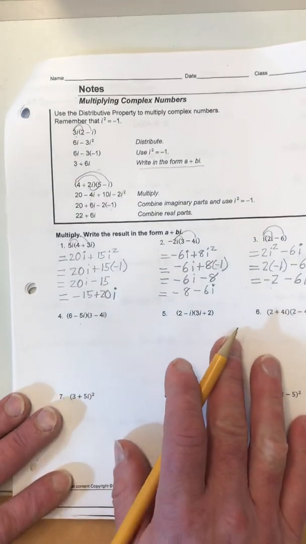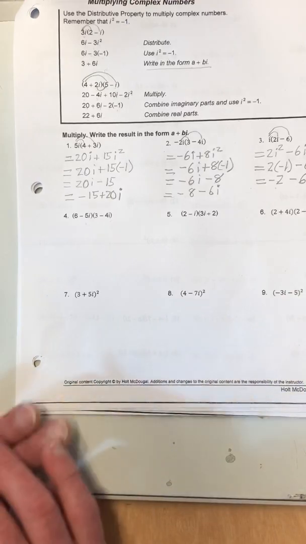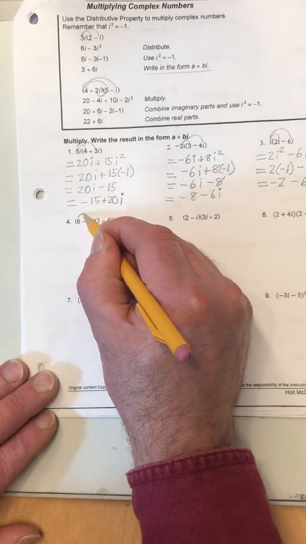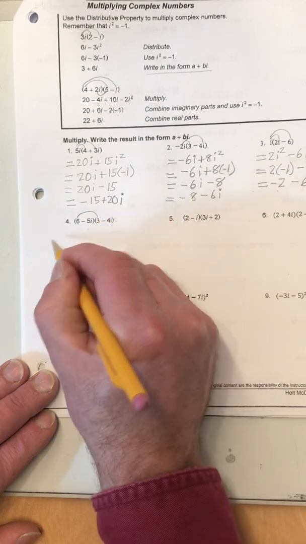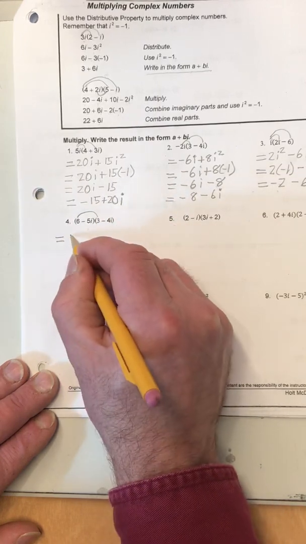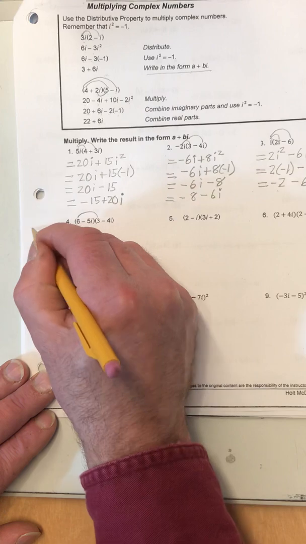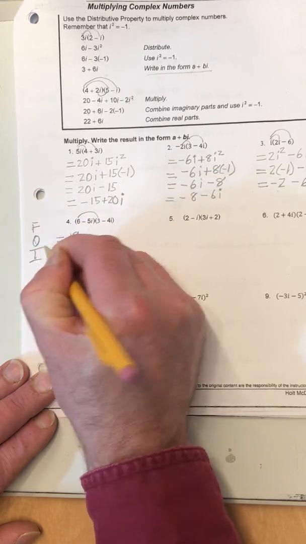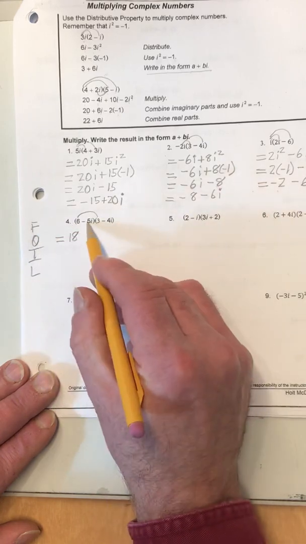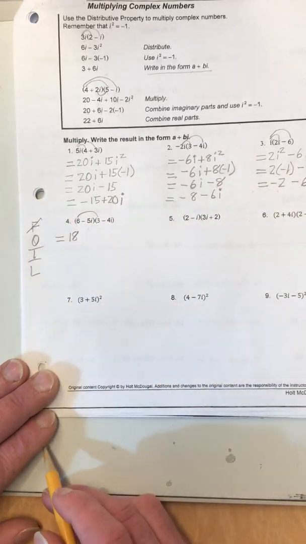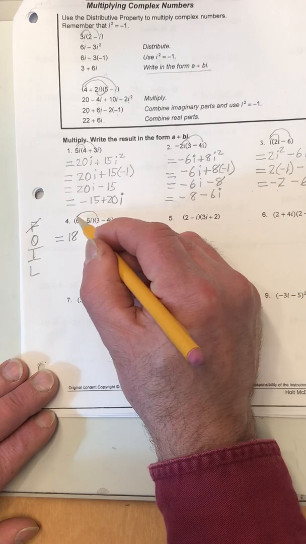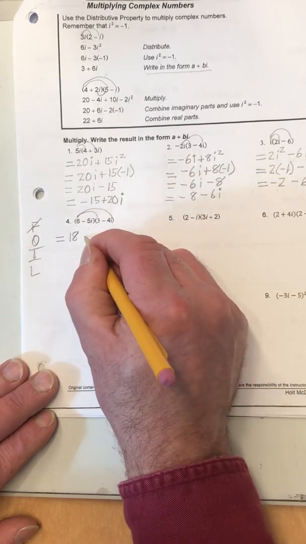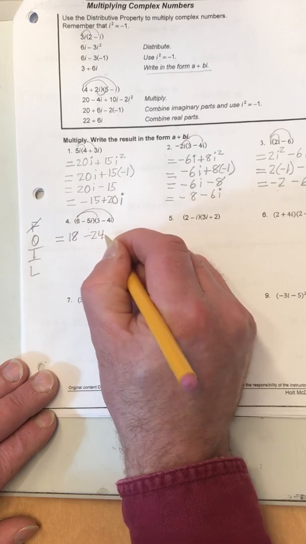All right, so let's look at 4. Okay, we're going to multiply 6 times 3. That's 18, right? And if we were doing FOIL, I could follow FOIL and check those off too. So that was my first times my first. Okay? Outside, 6 times negative 4i, which is negative 24i.